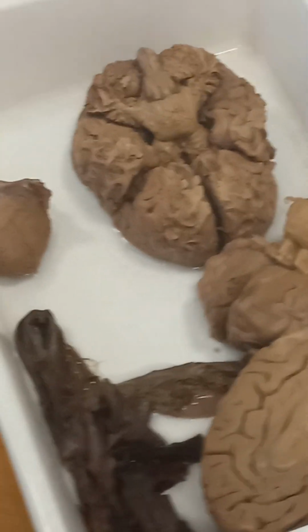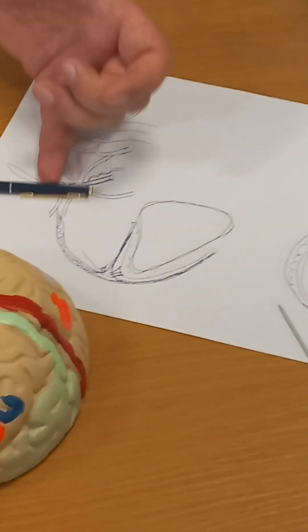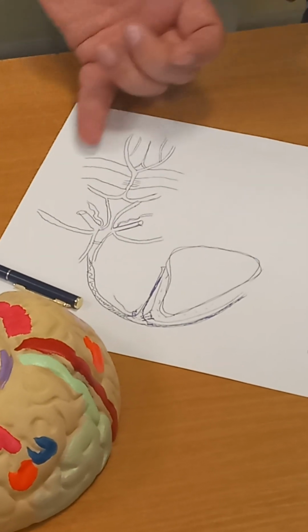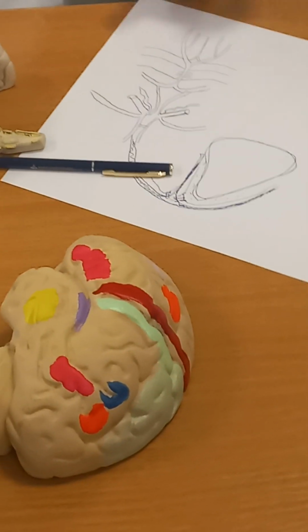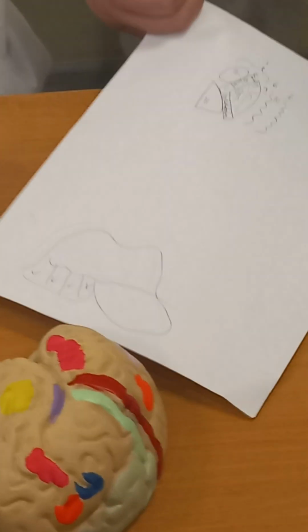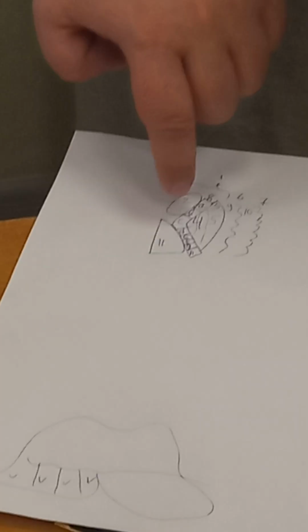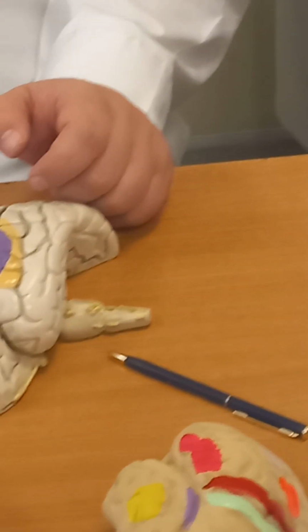Well, we need to know everything for next class. Next class, this diagram, that is arteries of brain, it is not a new diagram for you. And this diagram, basal nuclei and fibrous tracts in internal capsule.